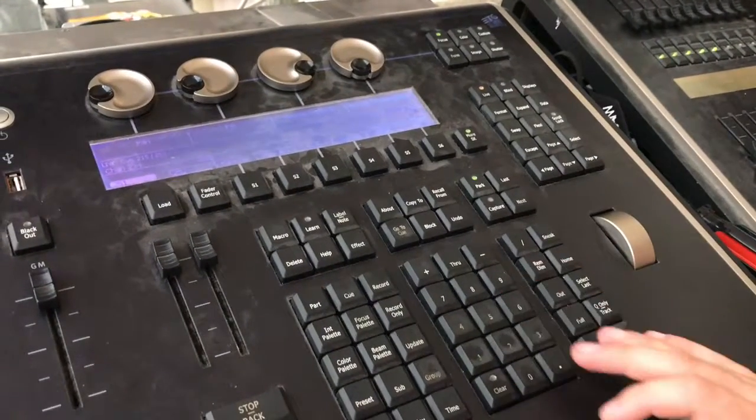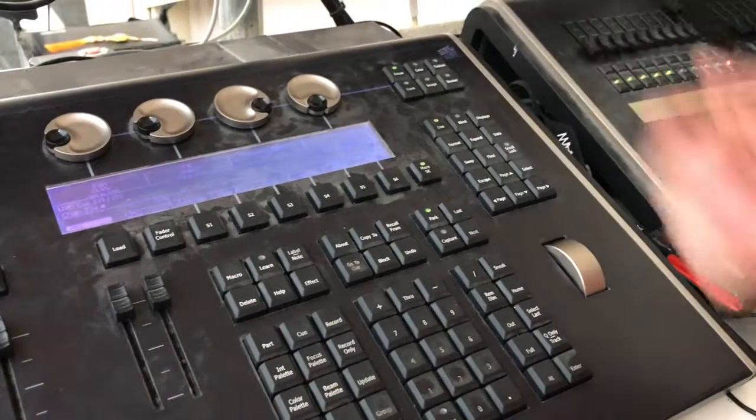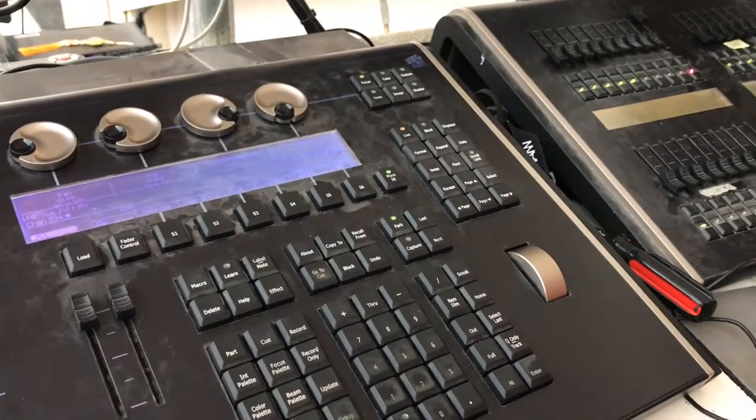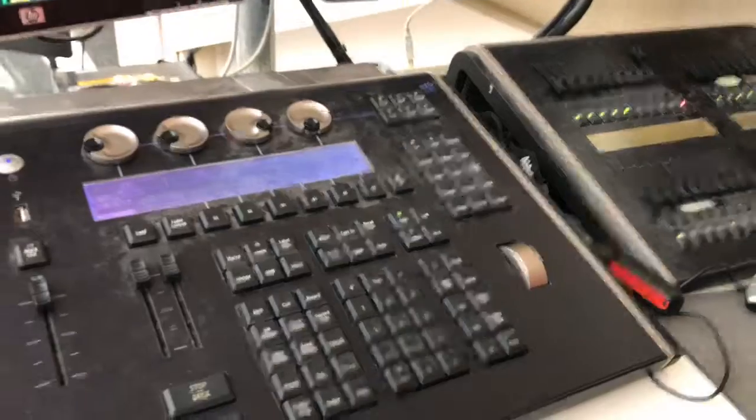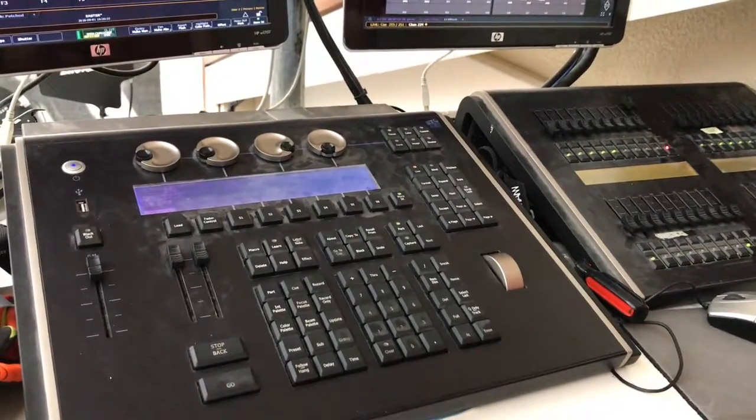Yeah, 234, that's channel 234. Yeah, there's only one setting for focus. Cool. Okay, I think that's everything but spots. And then I could talk about spots.